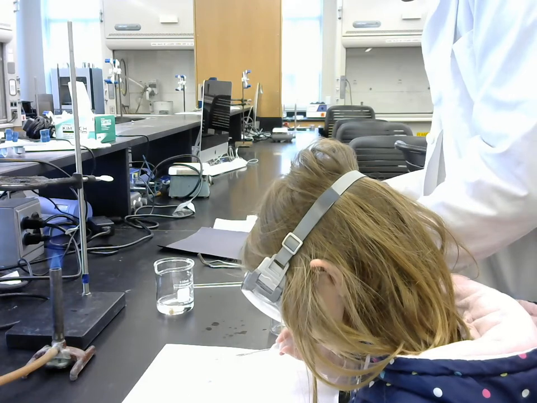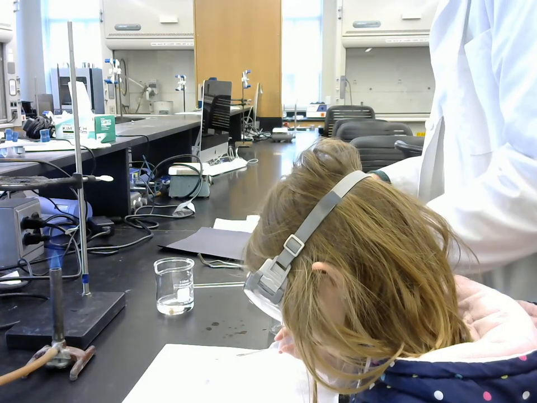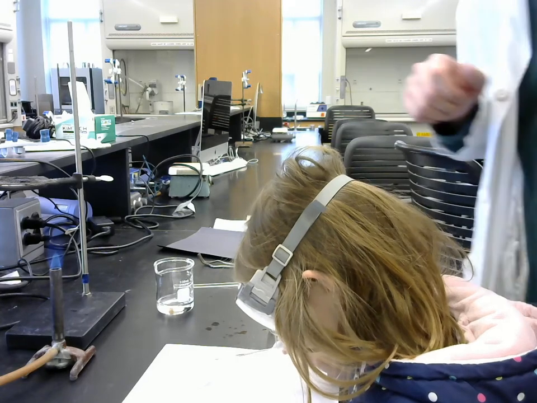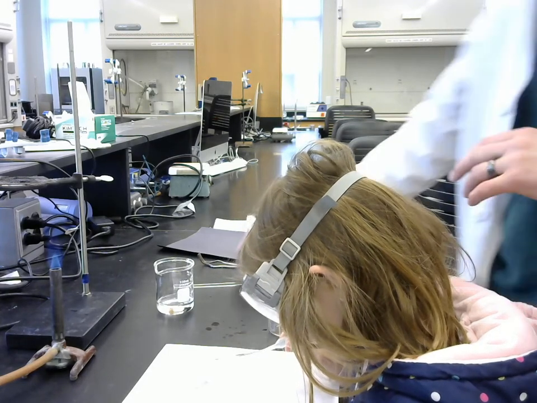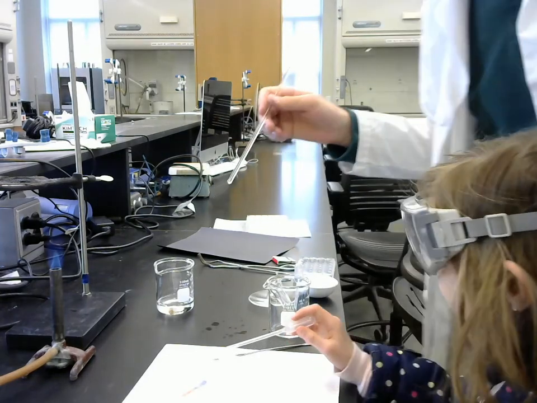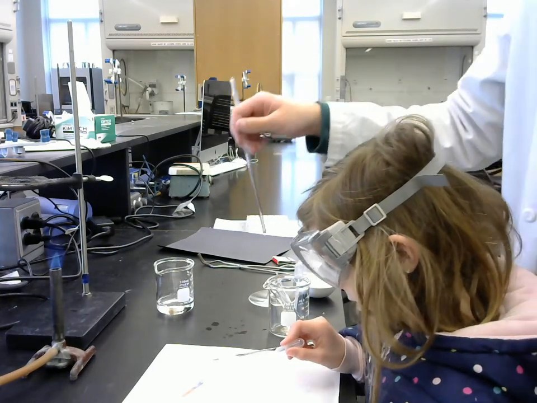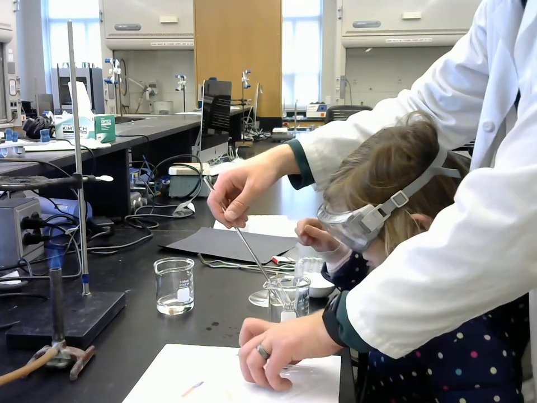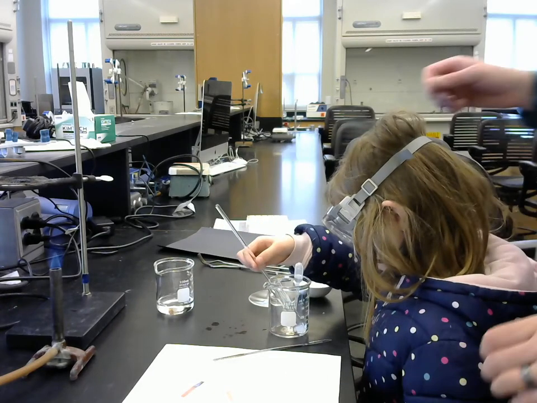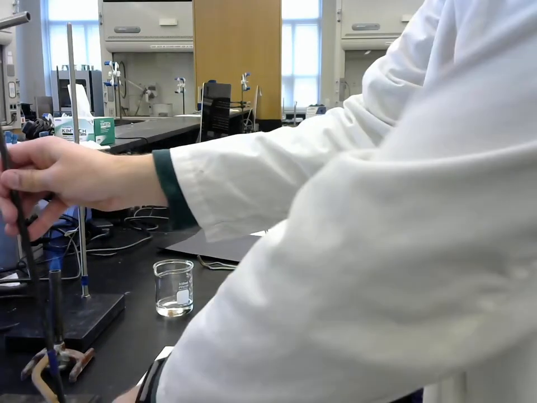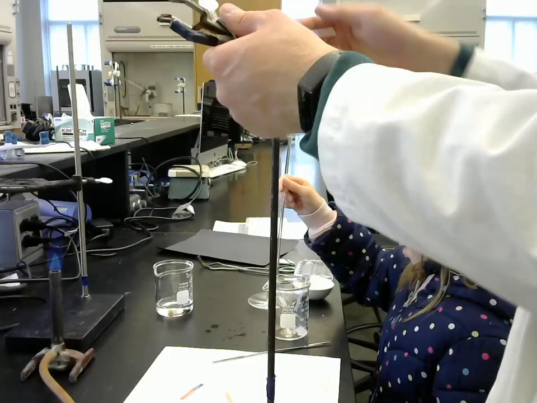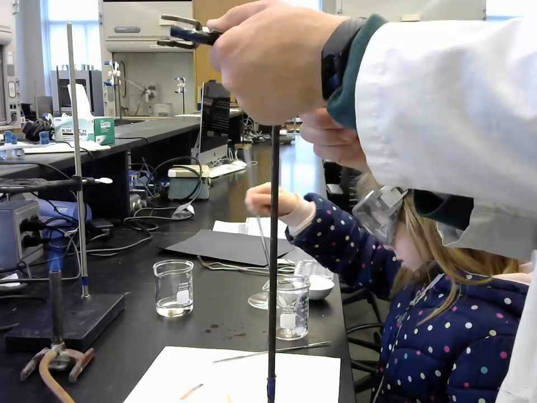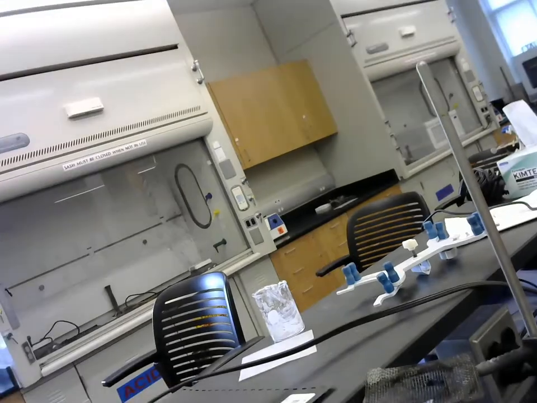Okay, Lily. The next part is going to have to do with this flame. You want to play with the flame? Yeah. All right. So take this glass stir rod and dip it into the deionized water. Okay. It's in. Okay. Now what? Hold on a sec. Let me get the camera pointed at the flame. This one's the deionized water, right? That's correct.